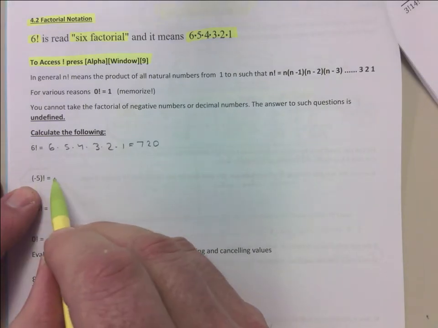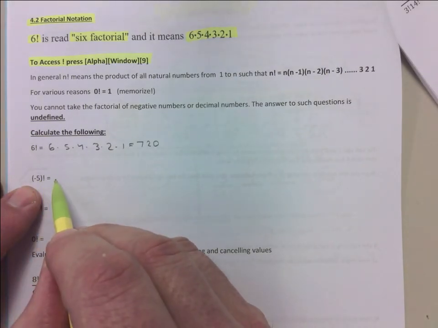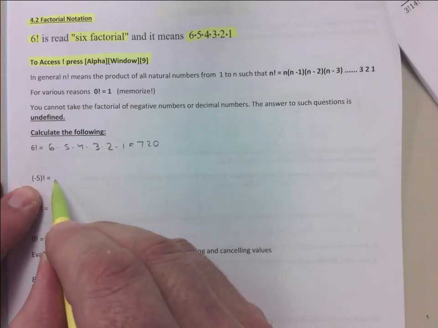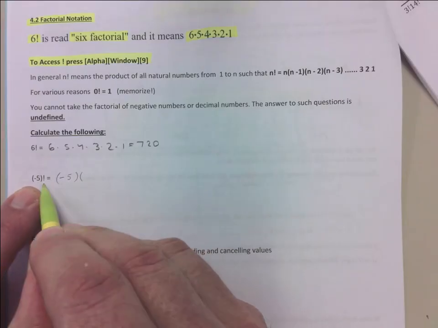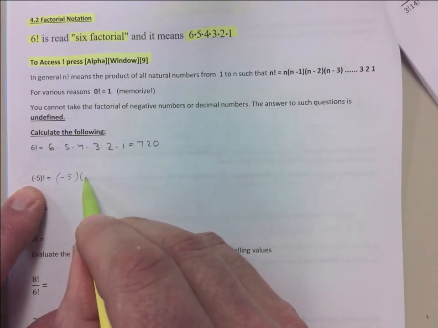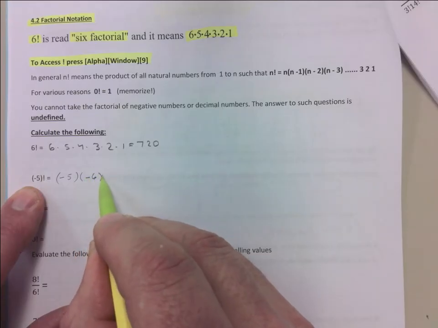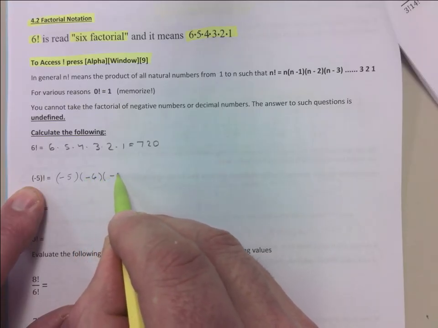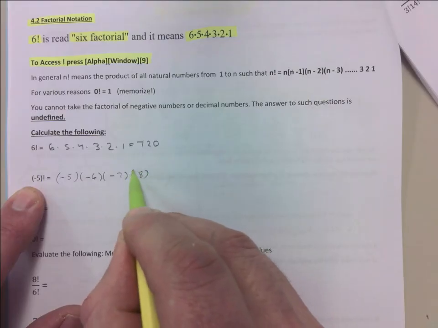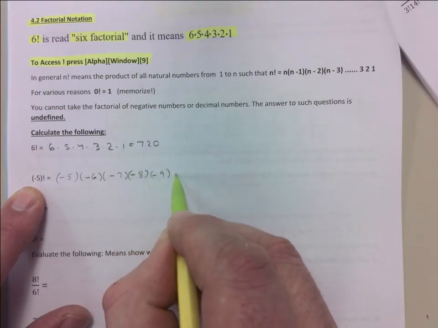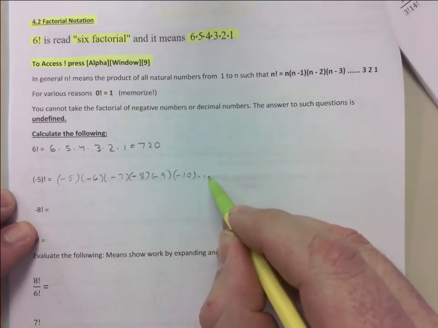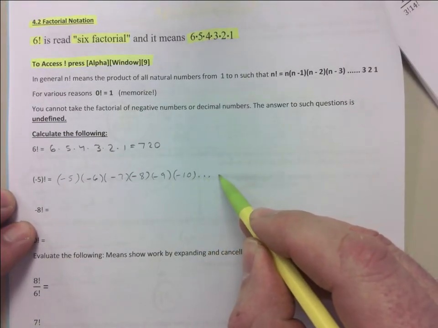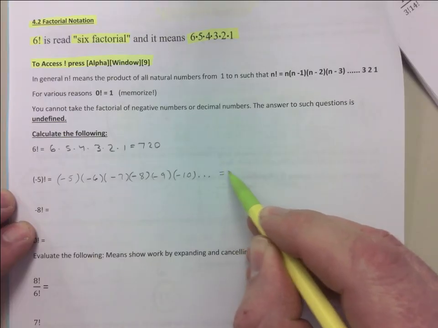What happens to a negative 5 if you keep subtracting 1 from it? This will be negative 5 times, what's 1 less than negative 5? Negative 6. What's 1 less than negative 6? Negative 7. Is this ever going to end? It's infinite. It never stops. So we go dot, dot, dot. So we just say undefined.